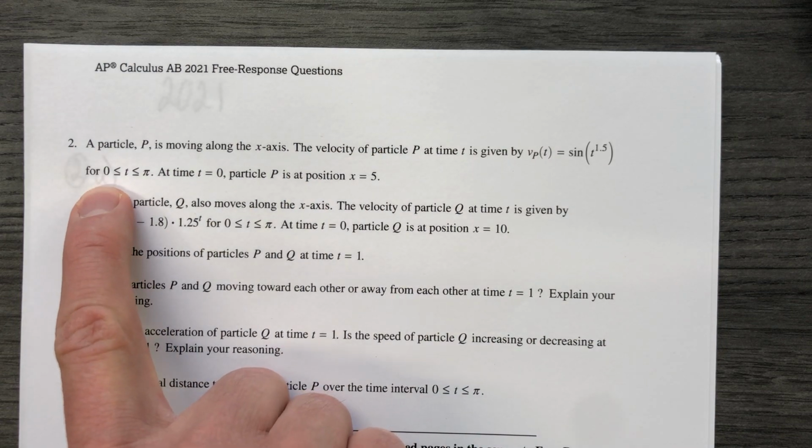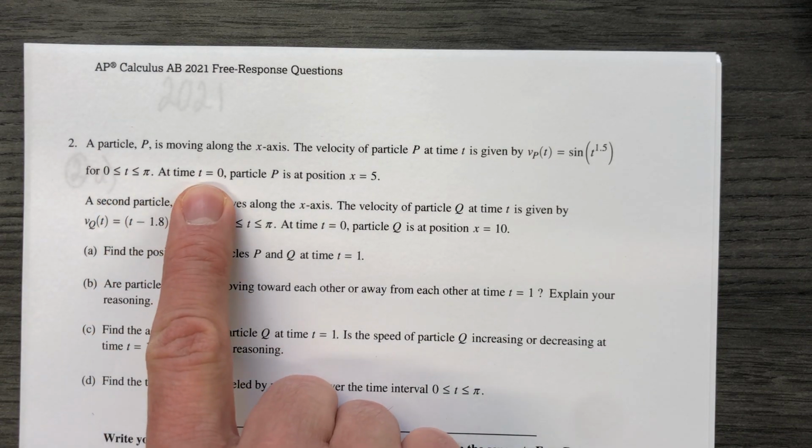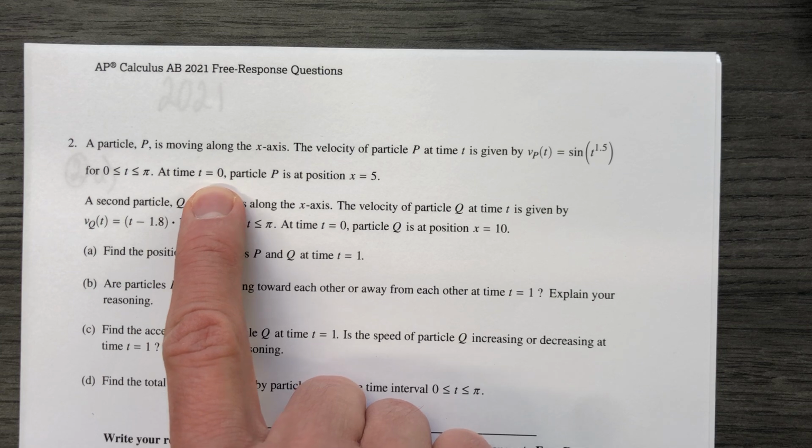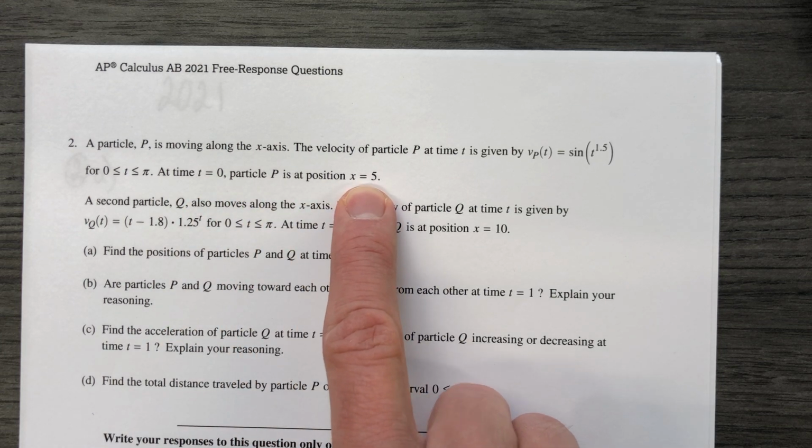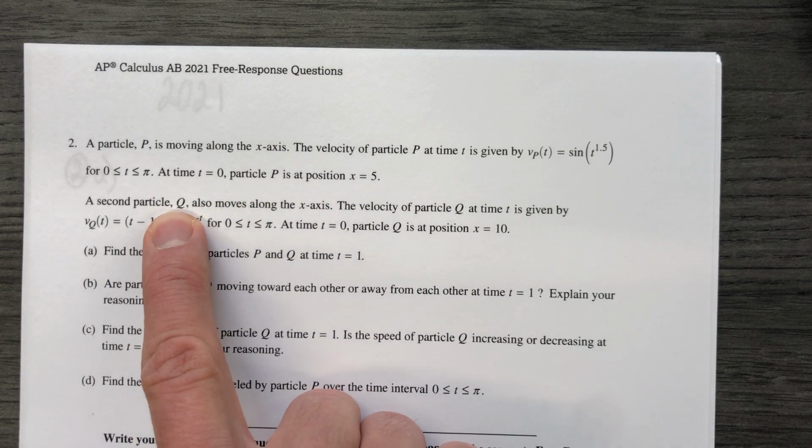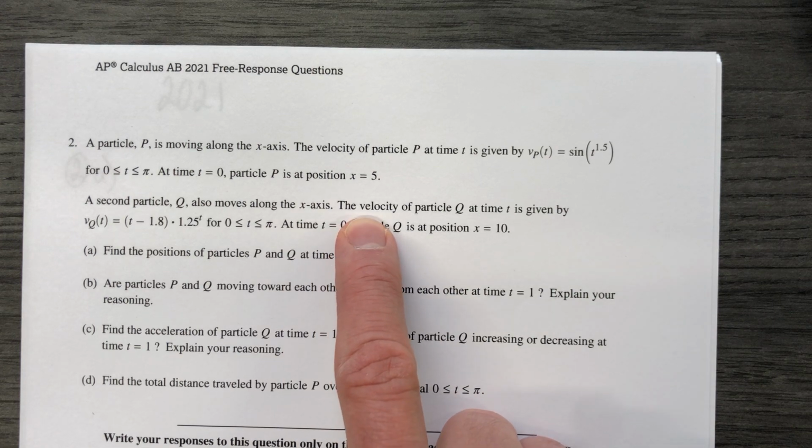And this works for the interval from 0 to pi. Then they tell you the starting point of it. So at t equals 0, particle P is at x equals 5. And then we also have a second particle, particle Q. You also have the velocity of that one.